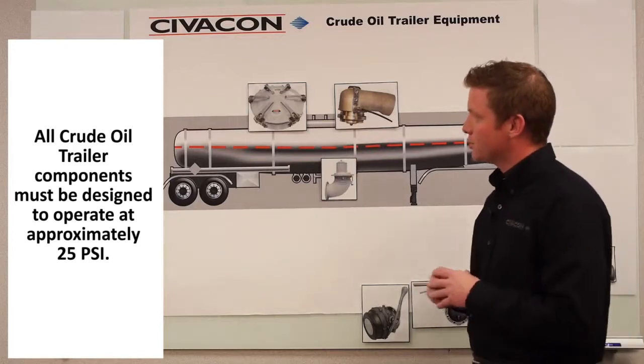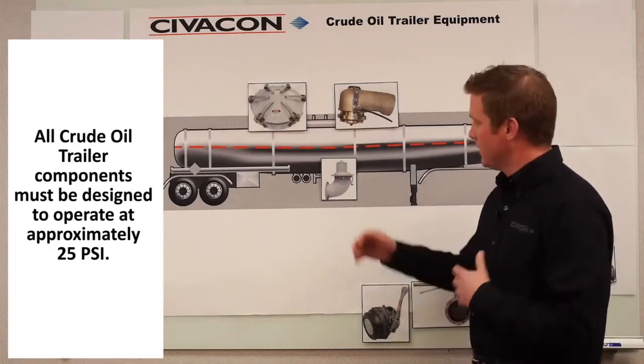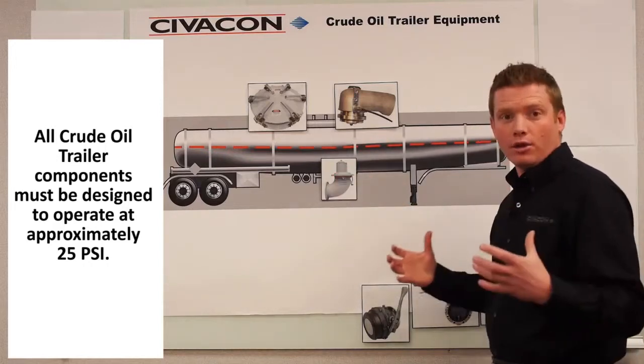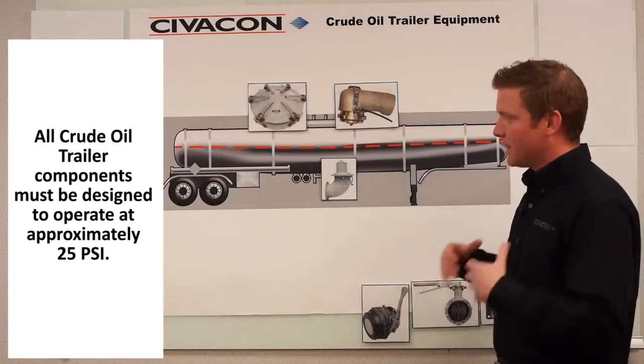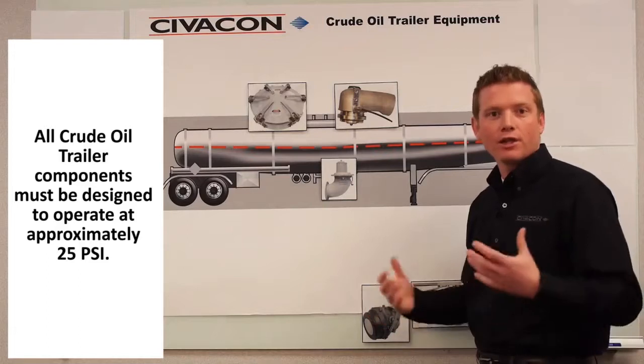The manlid is also specifically designed to hold that pressure in during the loading and unloading. And the internal valve has a much larger air cylinder, and it's designed, again, to make sure it can overcome that tank pressure so you can open the valve during loading and unloading.